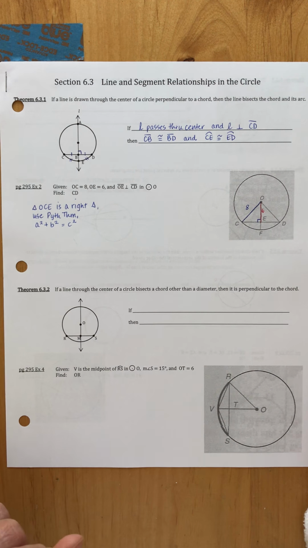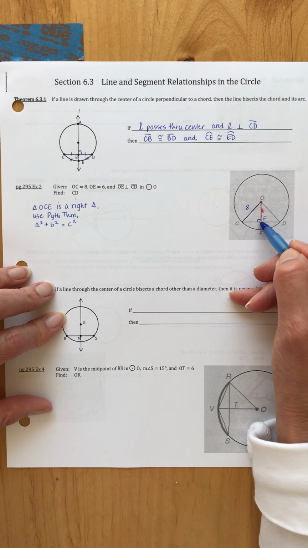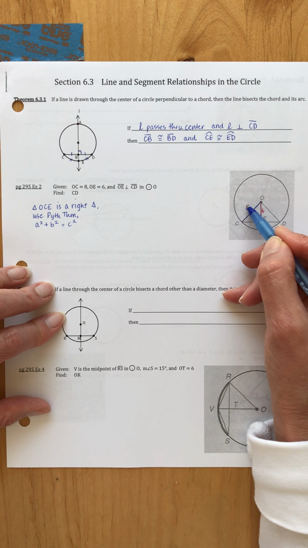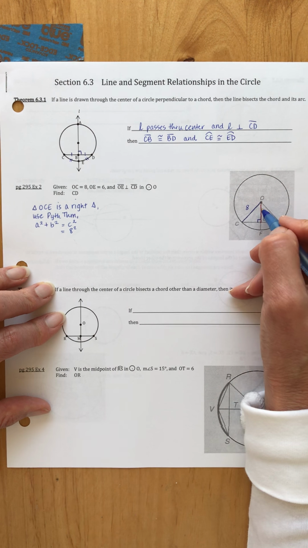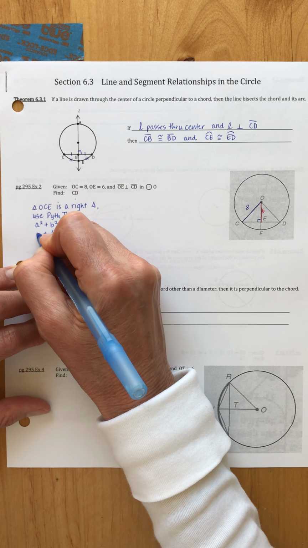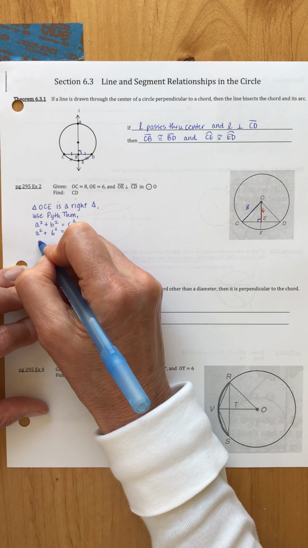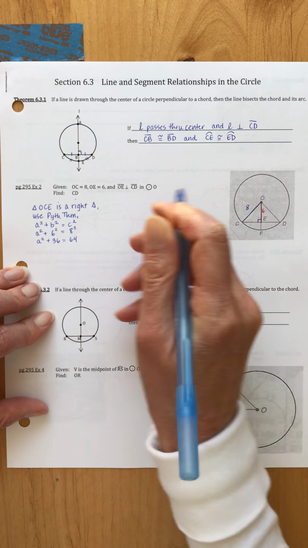Okay? All right. Now, which side is which? Well, the one across from the right angle is c, so we want to put 8 in for c. B could be either one of these. Let's go ahead and just put a 6 in there, and we'll solve for a squared. So we get that a squared plus 36 equals 64.